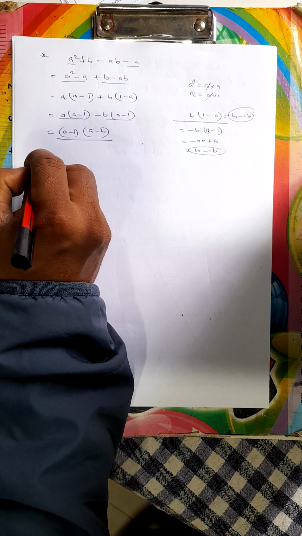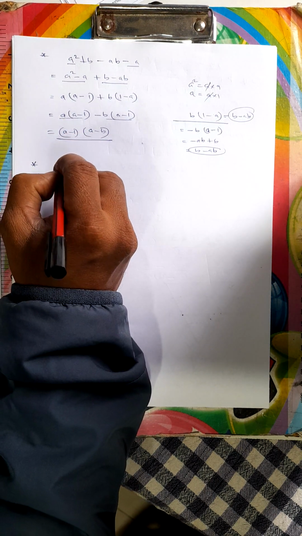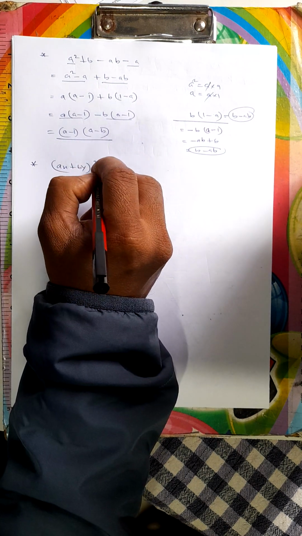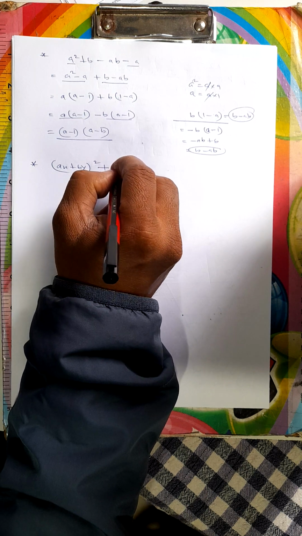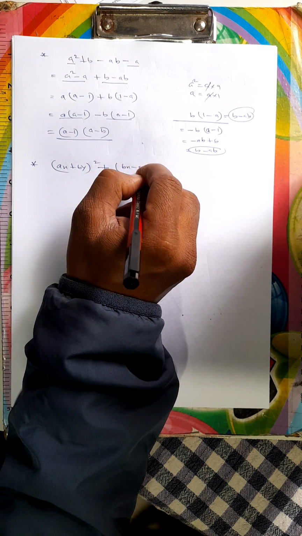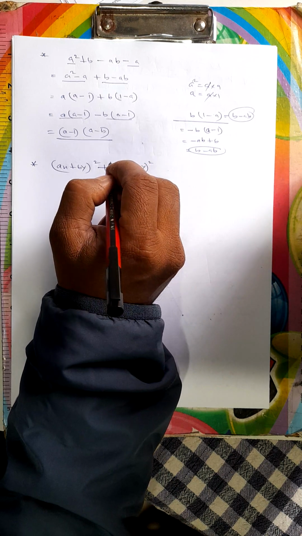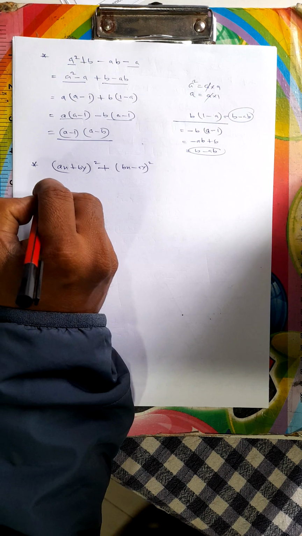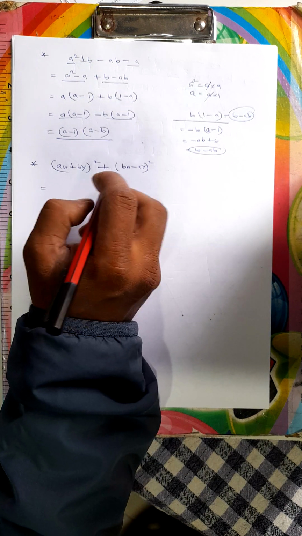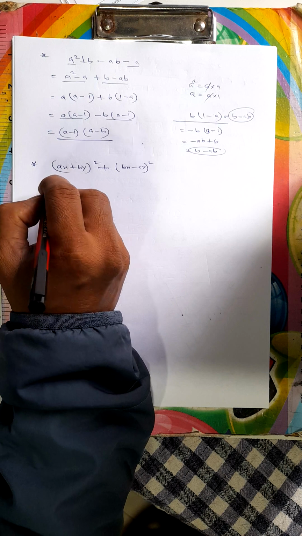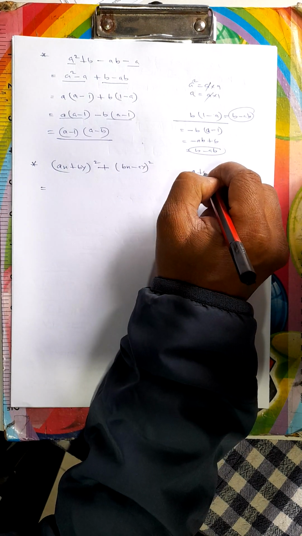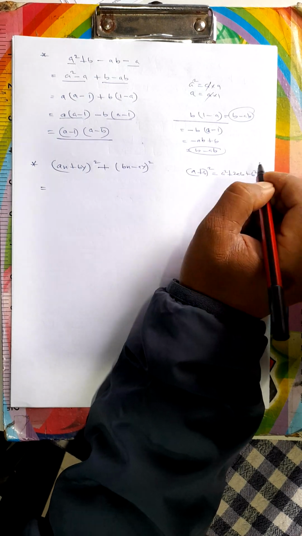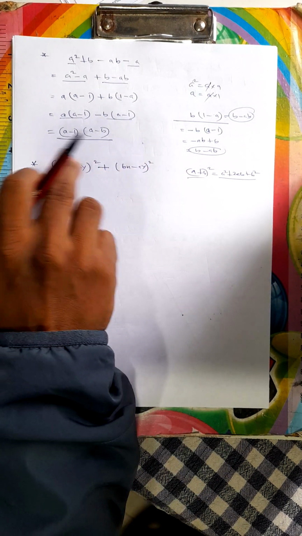Now let us do one more example of this type. (ax plus by) square minus (bx minus ay) square, right? Now let us simplify this. What is the square of this? We remember (a plus b) whole square is a square plus twice ab plus b square. So using this identity, let us simplify this.